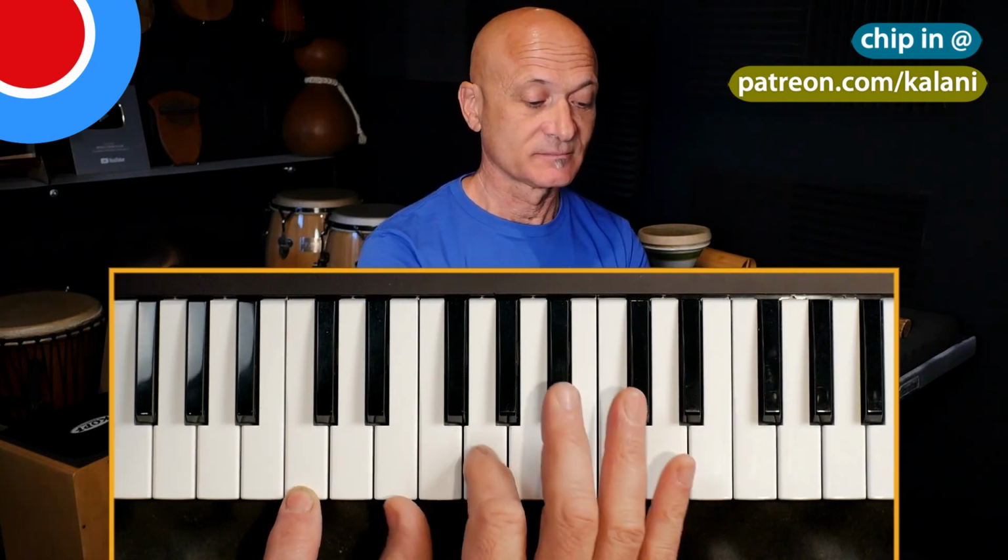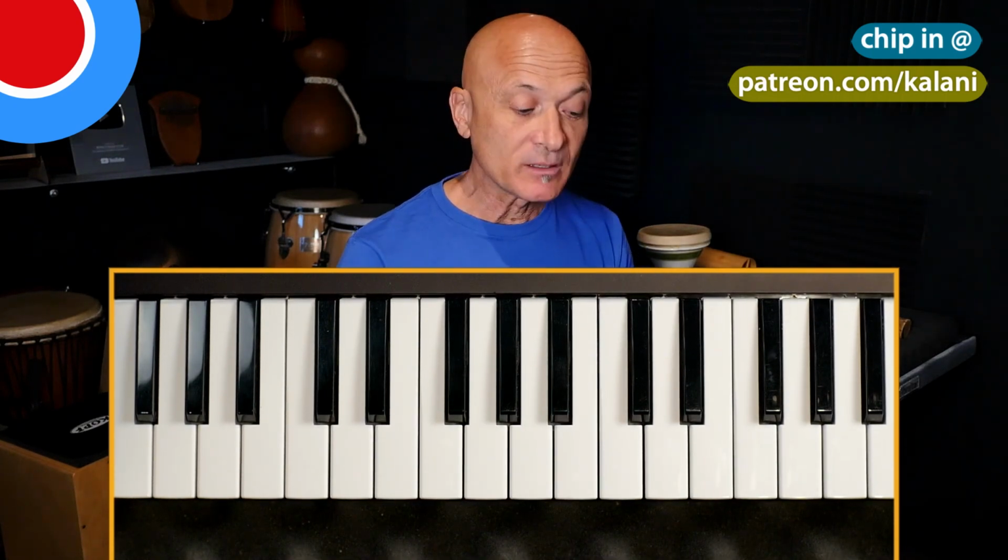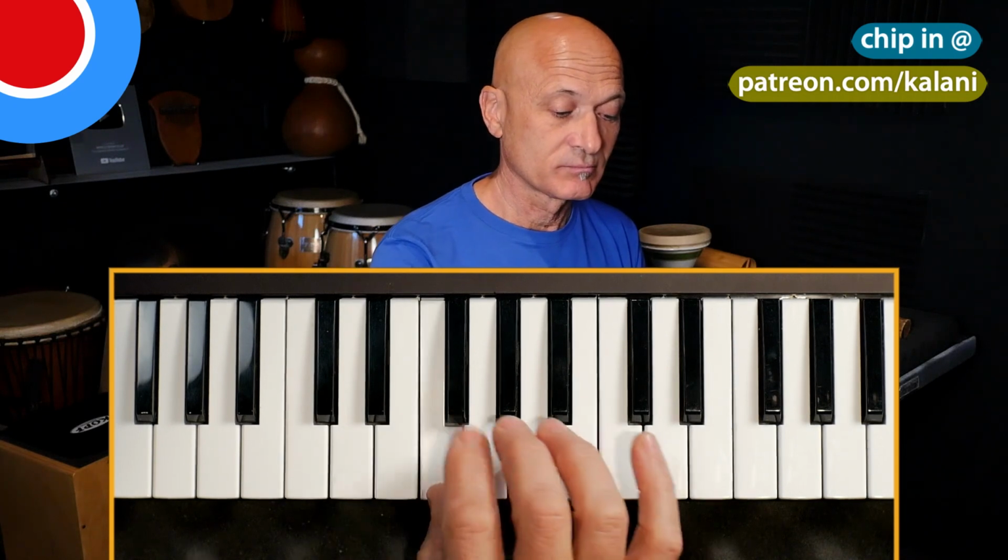I have a major sound, because I'm playing a major chord. I'm building my music on a major chord. Now, in a diatonic key, C major, I've got at least 3 common major chords.